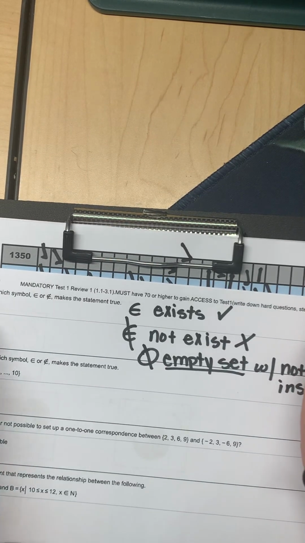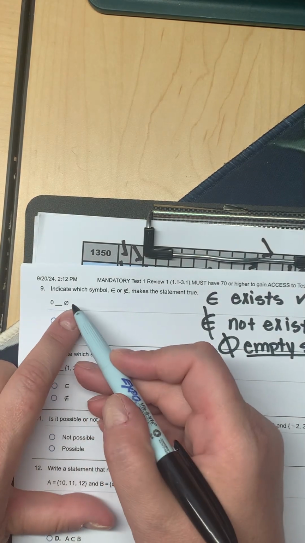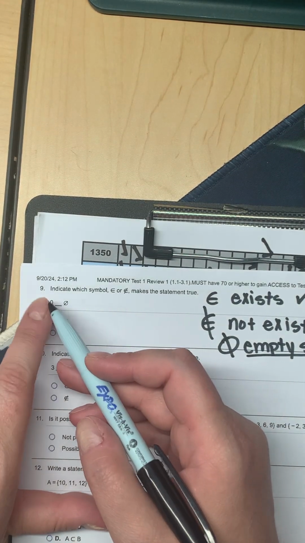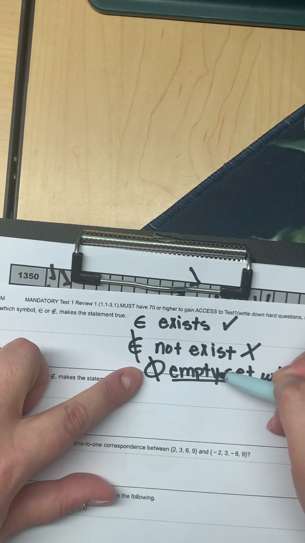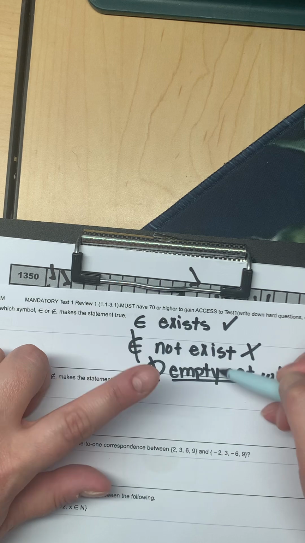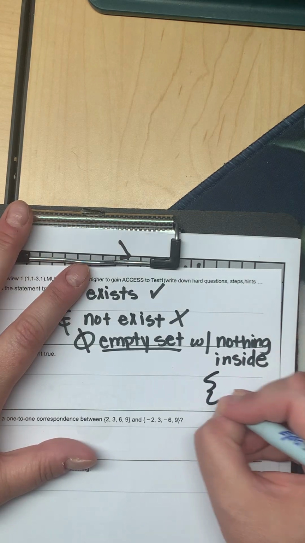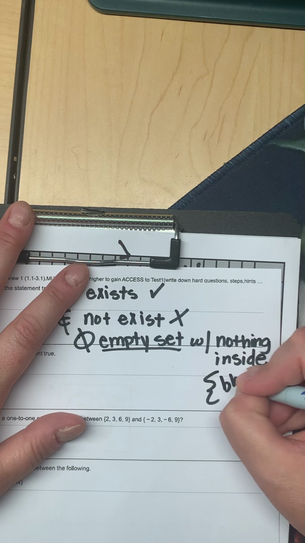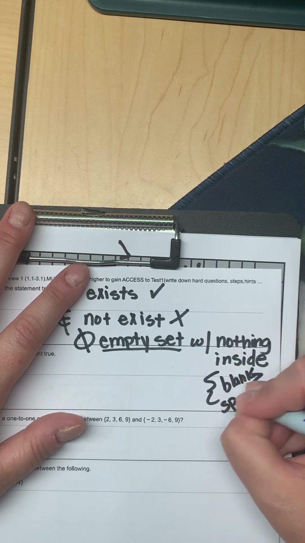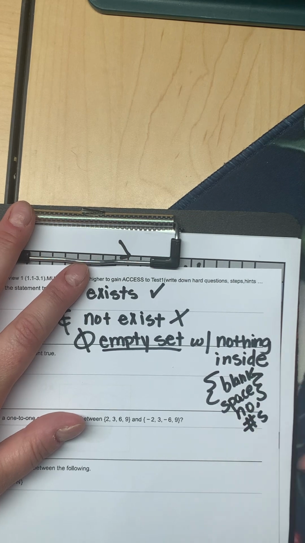Okay, so let's look at number 9. It says 0 and then no solution. So either we're going to say 0 exists in the empty set, or does not exist in the empty set? Well, the empty set is literally blank space inside with no numbers.